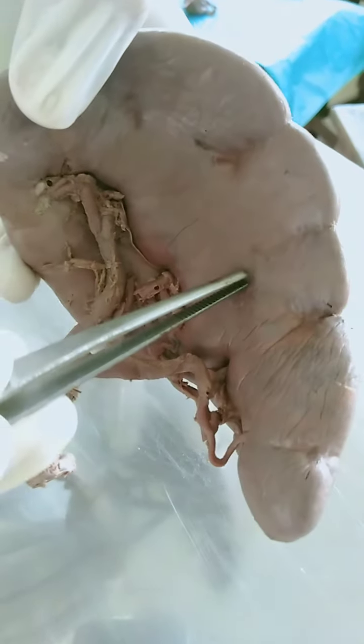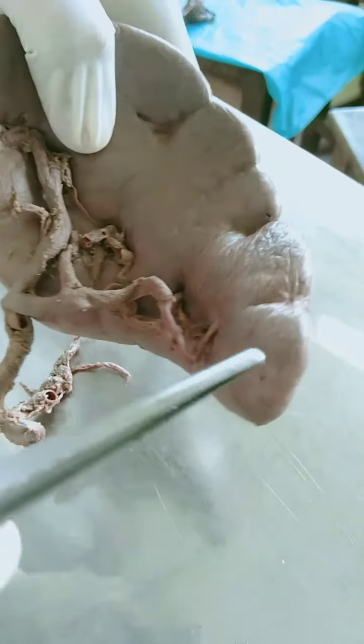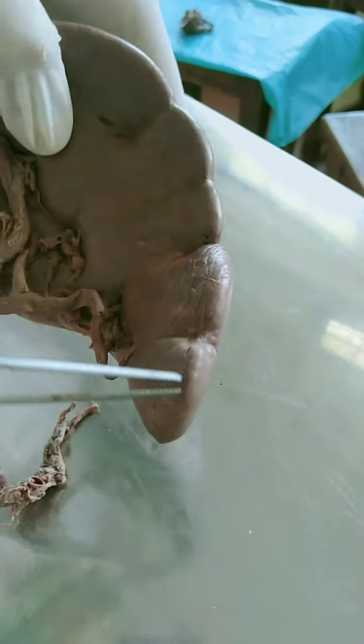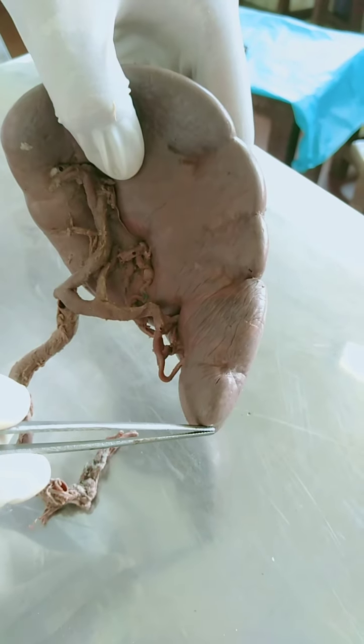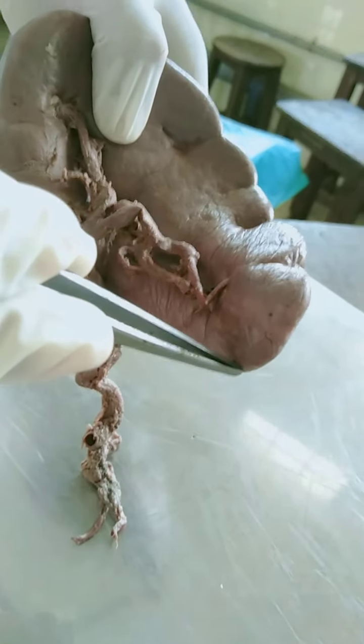Next we will see the angles. So the spleen has got 2 angles, an anterobasal angle and a posterobasal angle. The anterobasal angle separates the superior border from the lateral end, whereas the posterobasal angle is seen between the inferior border and the lateral end.